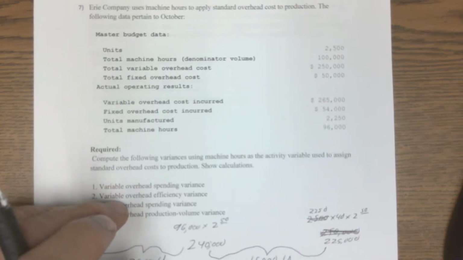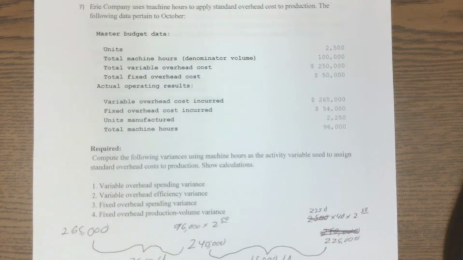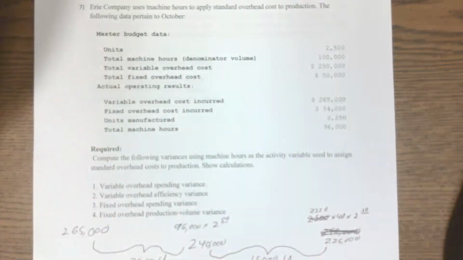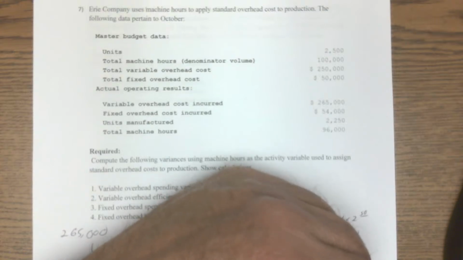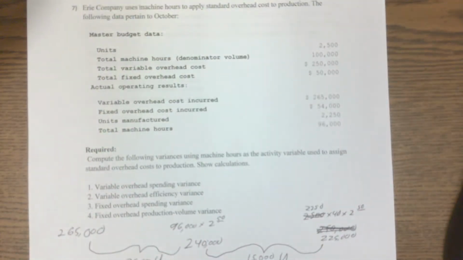And so the amount applied was 96,000 times 0.5 is 48,000. All right.